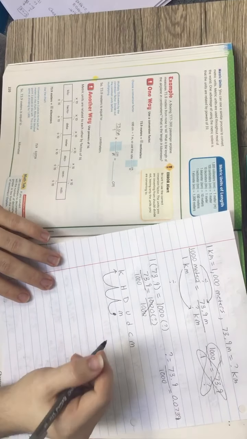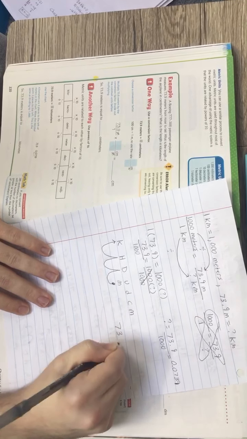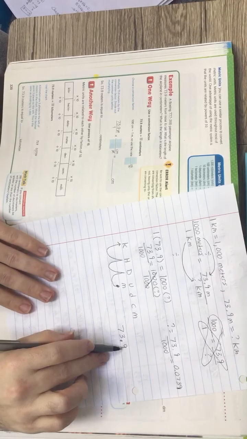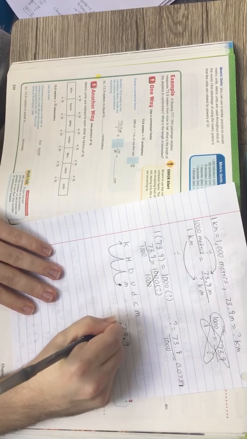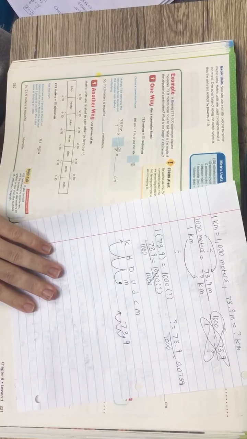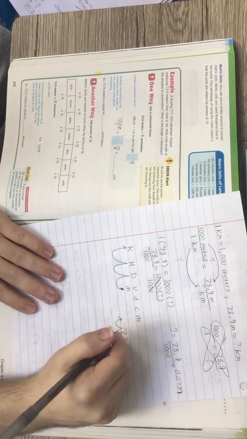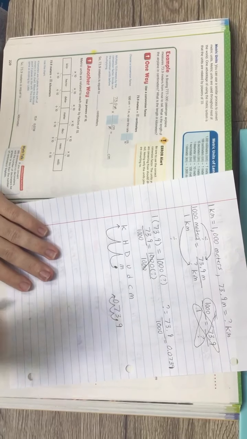So what that's telling you is to take your decimal point with the number that you start with. This is for meters. We have 73.9 meters. And we have to move our decimal point 1, 2, 3 places to our left to turn our meters into kilos. We have an empty space here. We have to put in a 0. And that's going to be our answer.